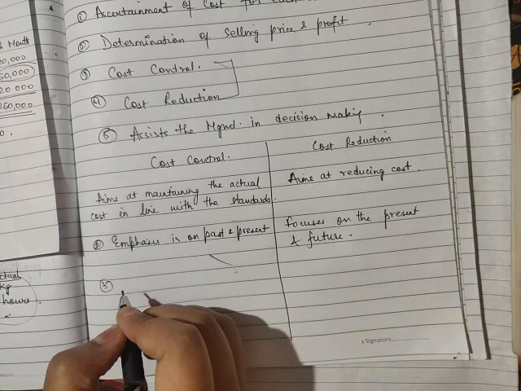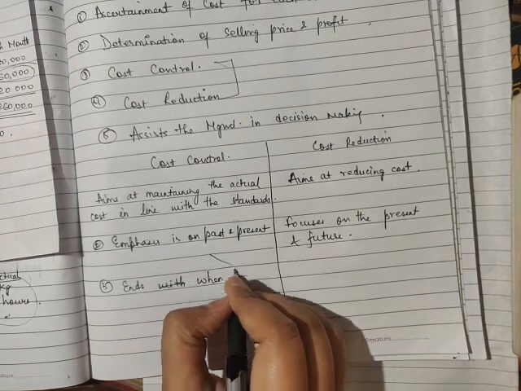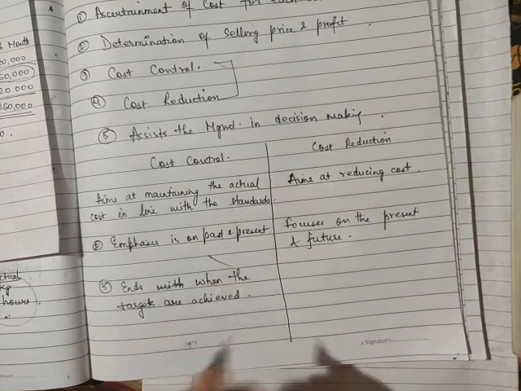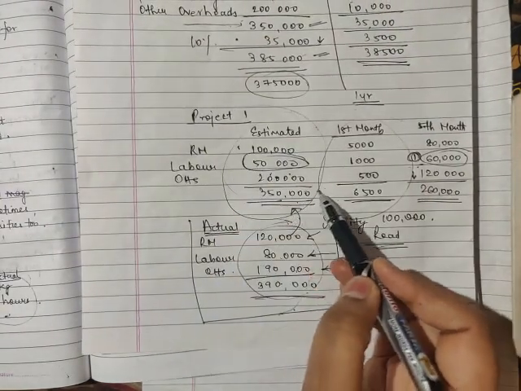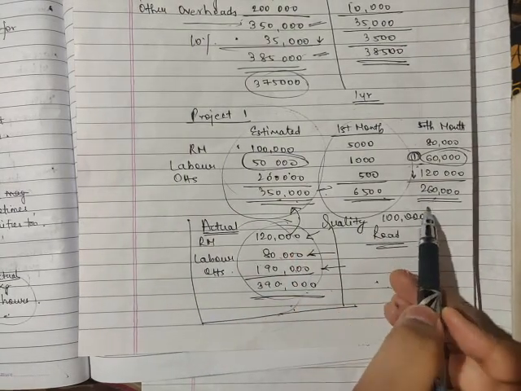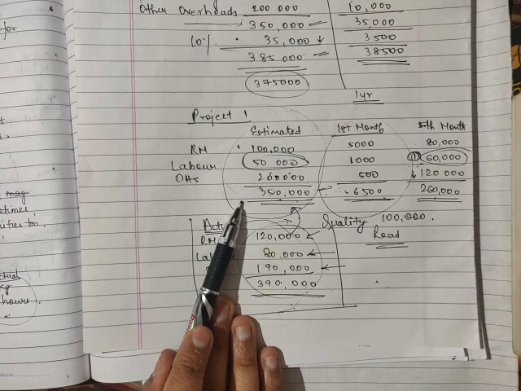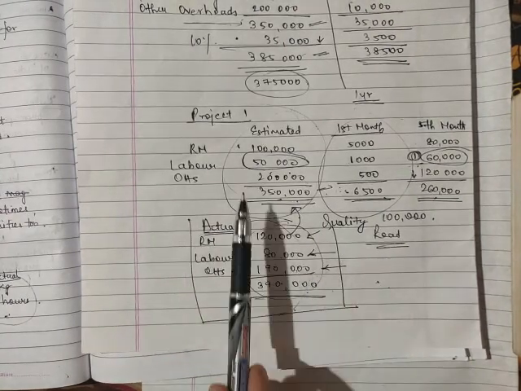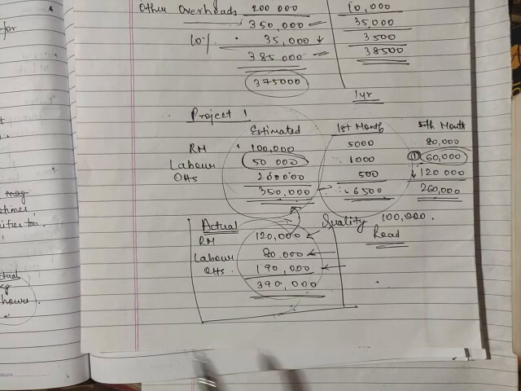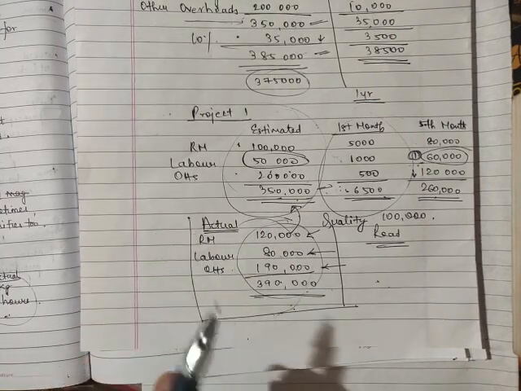Third, the process of cost control ends when the targets are achieved. That is, for project 1, the estimated was 3,50,000. During the course of the project, we used to keep on measuring the actual expenditure against the set expenditure to ensure that we do not exceed the estimated expenditure. But when the project is finished, then the cost control process for this project will also get completed because we will know what is the actual against the estimated cost.